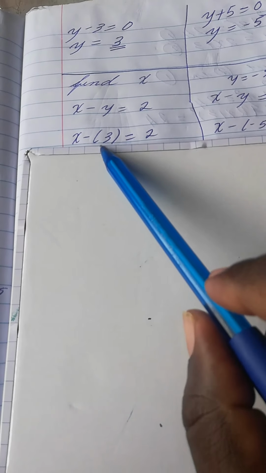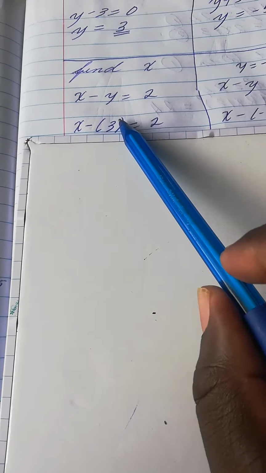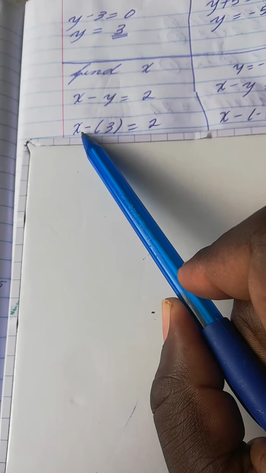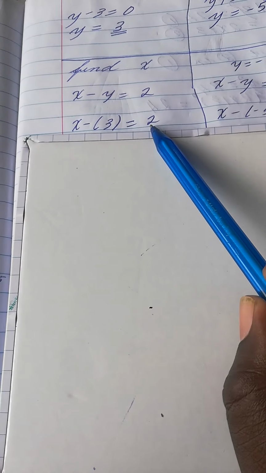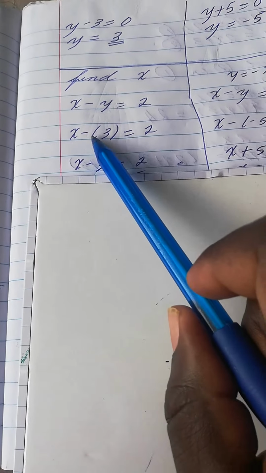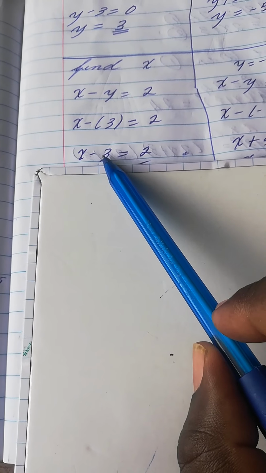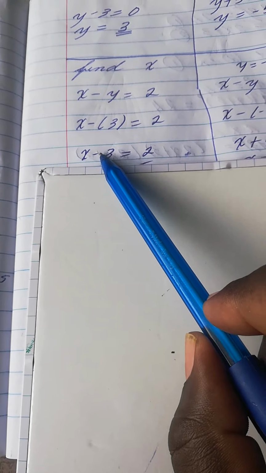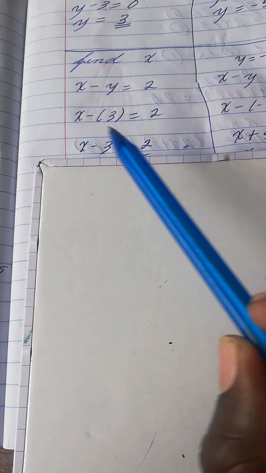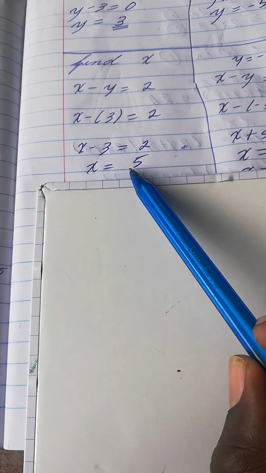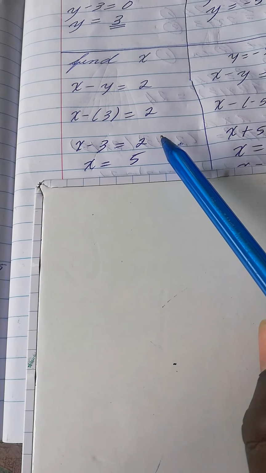In this case, the first value, y is equal to 3. So we have x minus 3 is equal to 2. This 3 is going to be transposed over here, so we end up with x equal to 2 plus 3, and 2 plus 3 gives me 5.